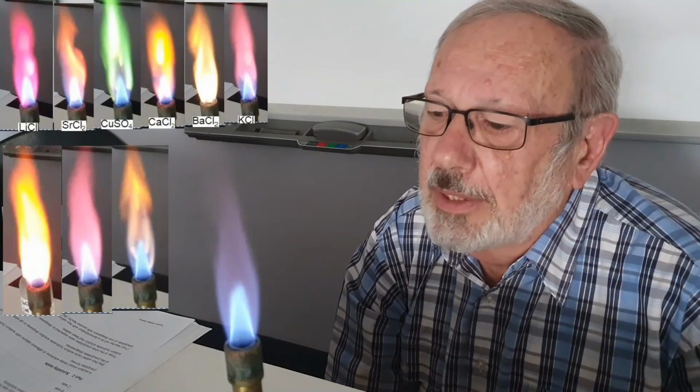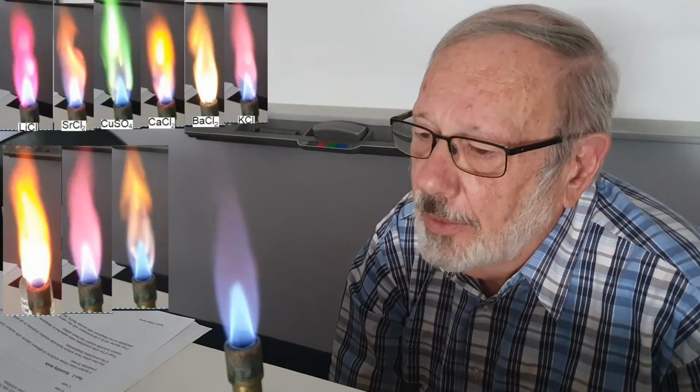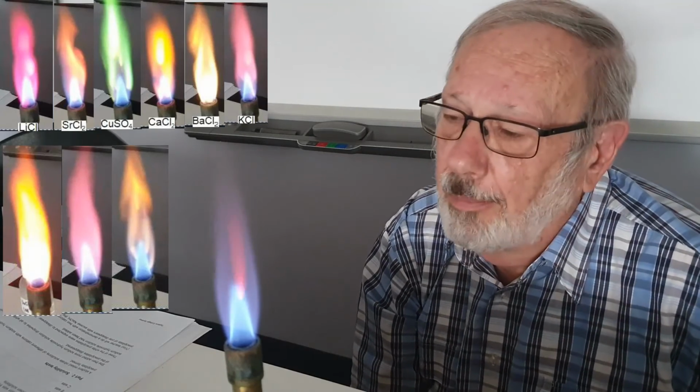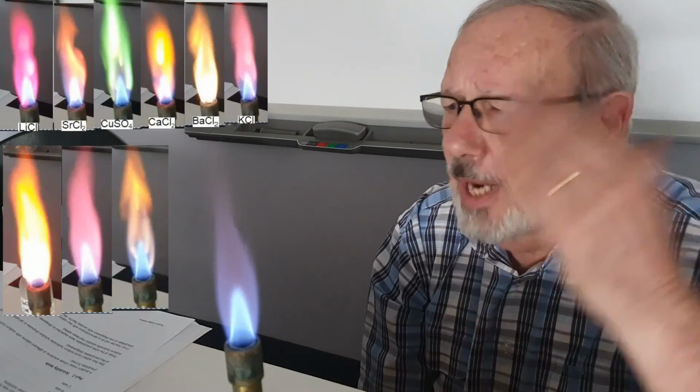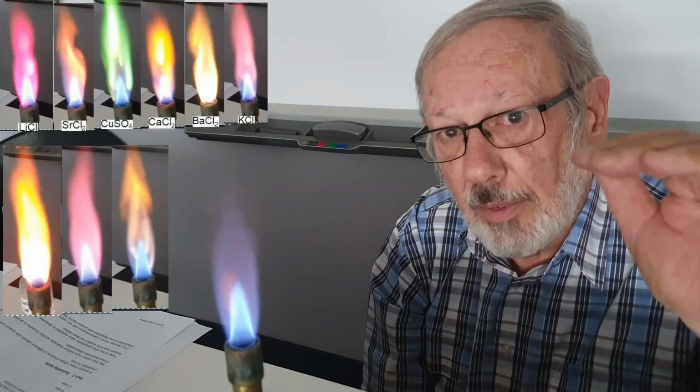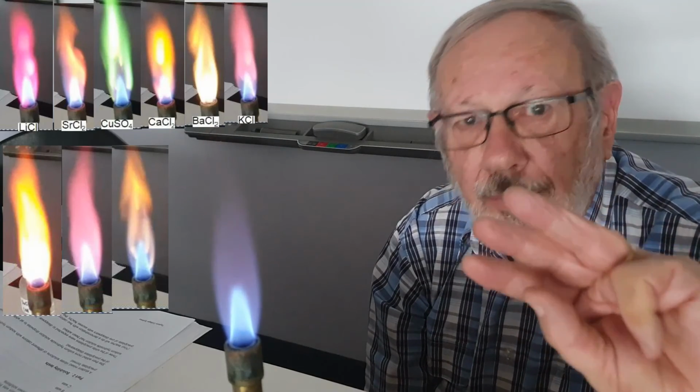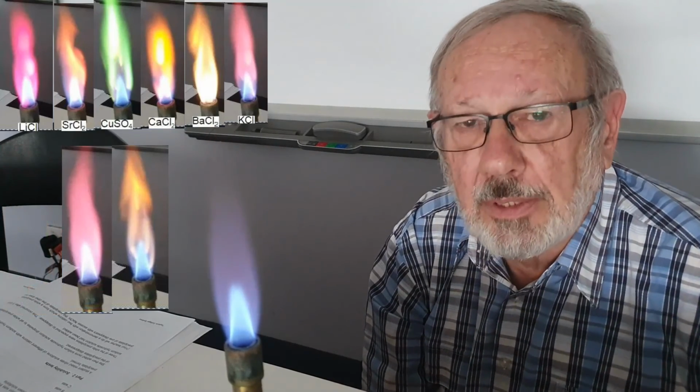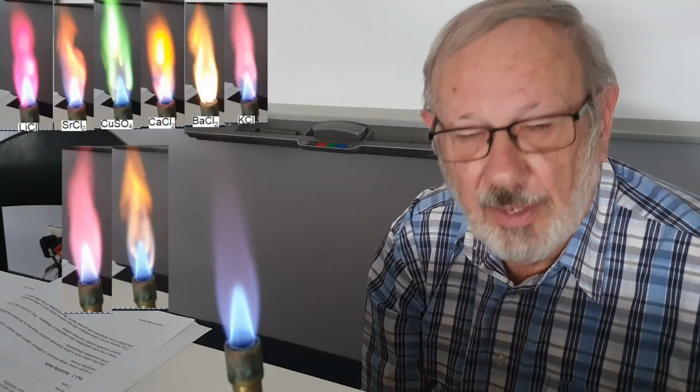Now, it's interesting to understand why it is that these cations give out this colour, and what happens is that in the flame the electrons are excited by the heat of the flame, and the electrons in the ion jump up, so to speak, into a higher energy level, then fall back down. And when they fall back down, they give out certain frequencies. And it's those frequencies that indicate their colour. We'll have a look later at other methods of identifying cations.